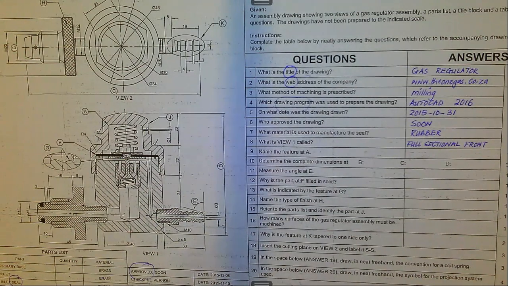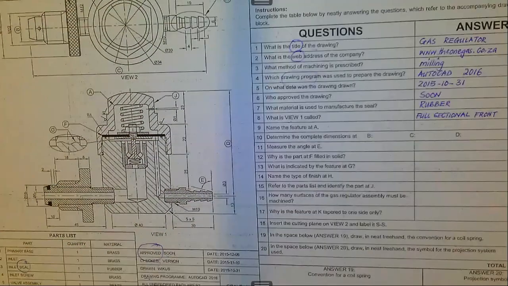Right, name the feature at A. Name the feature at A. Right, we have got this.